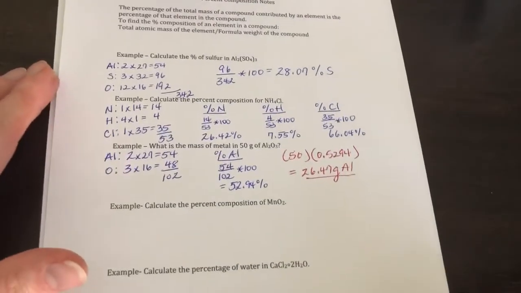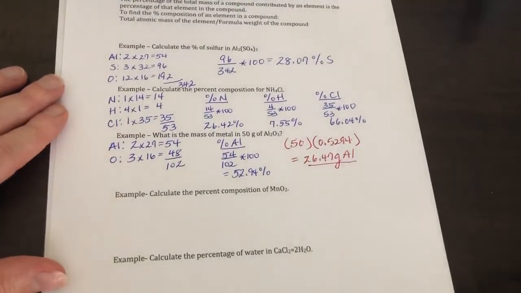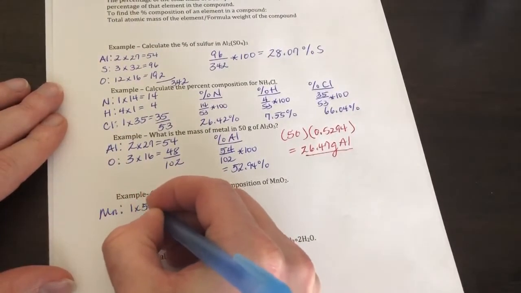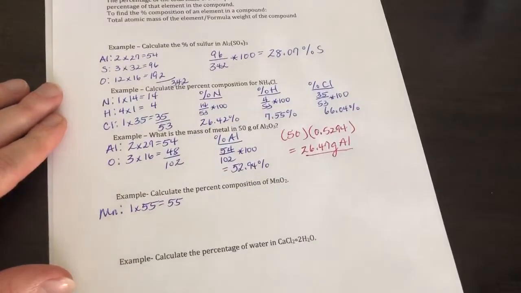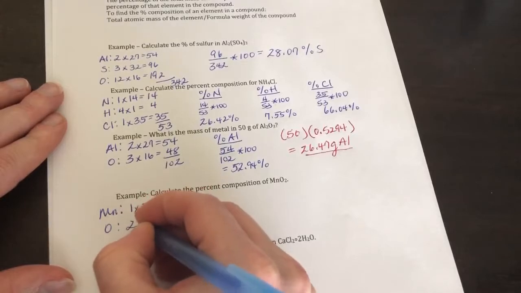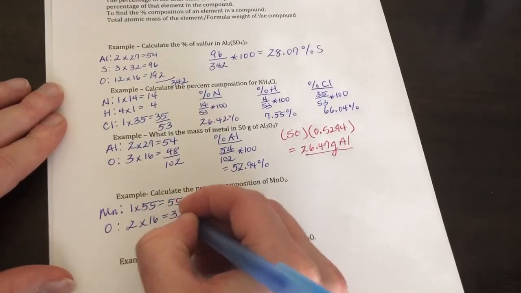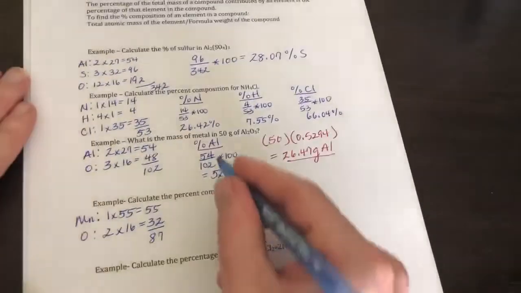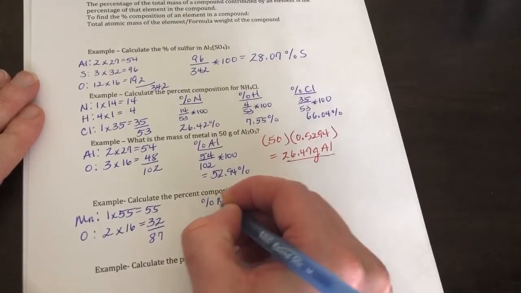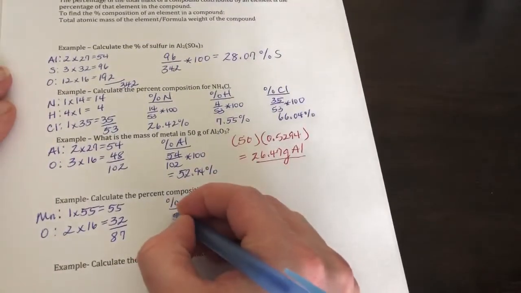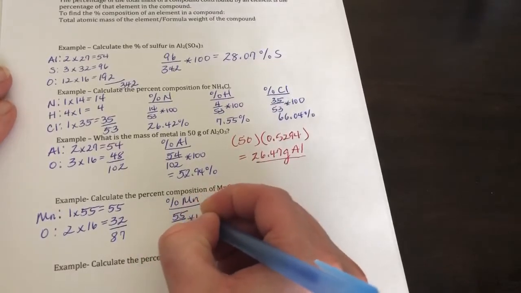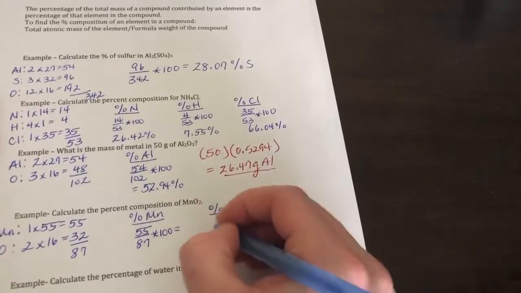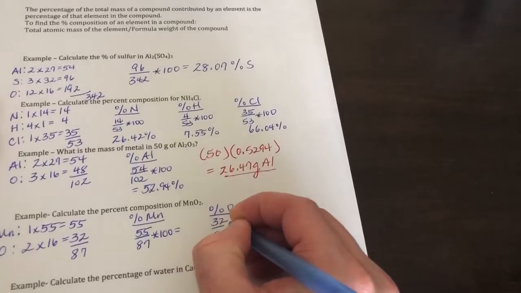Next example, it says calculate the percent composition of MnO2. Okay, so we're going to do it for each element. So Mn, you have 1, and that weighs 55. Oxygen, you have 2, that weighs 16 each. So it's 87. So the percent Mn is going to be 55 over 87 times 100. And your percent oxygen is going to be 32 over 87 times 100.